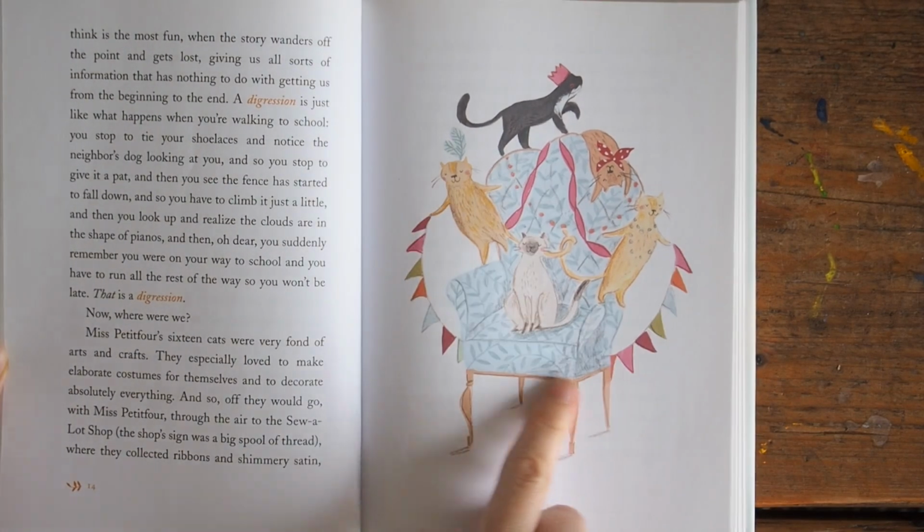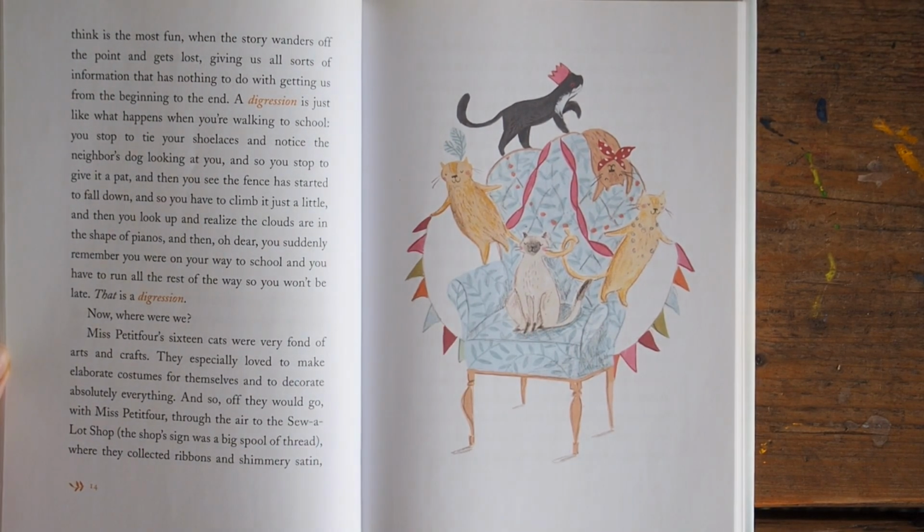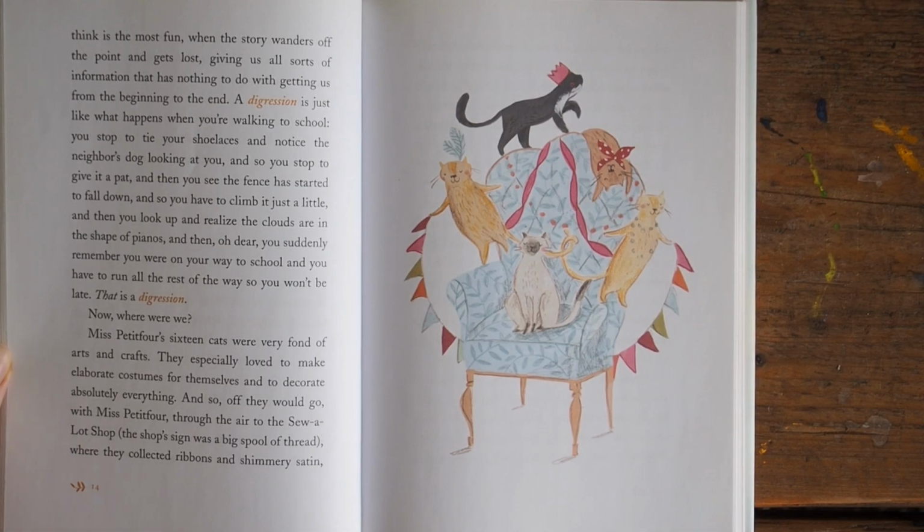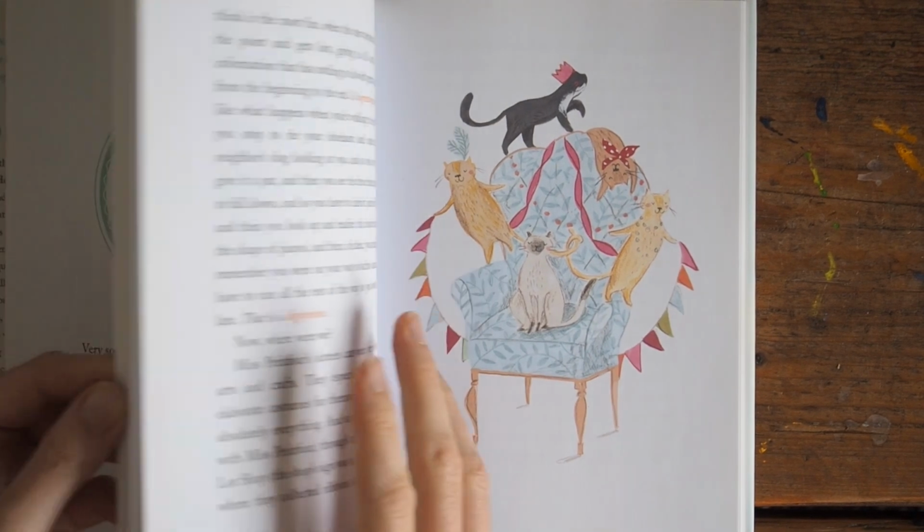So yeah, really focusing on personality and conveying a feel and a mood, rather than creating very scientifically accurate drawings of cats, because cats don't do this. So I just had to figure out how I was going to arrange them like this.